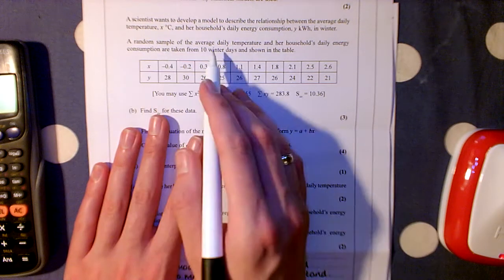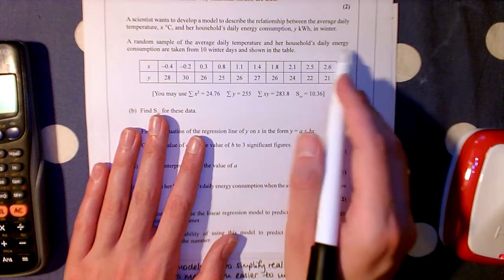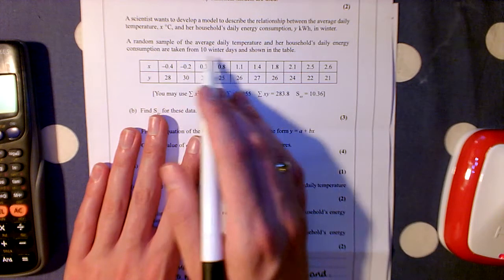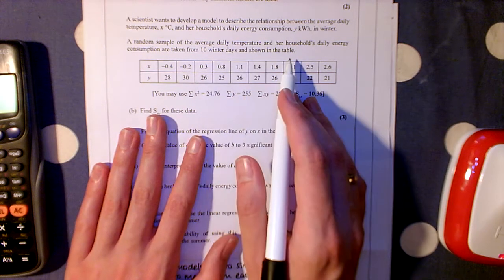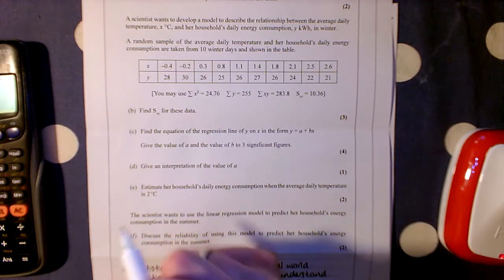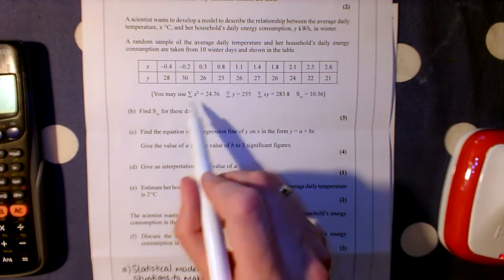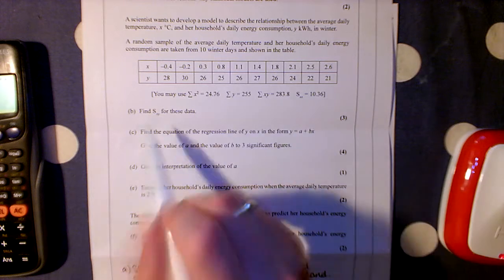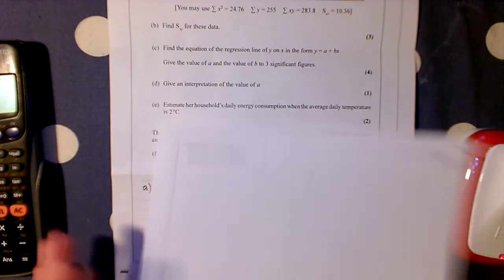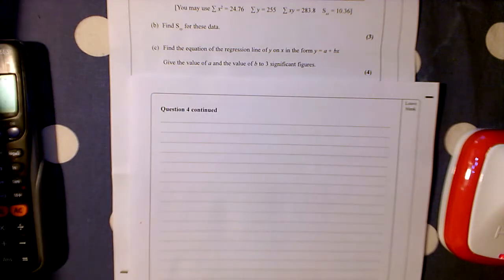A random sample of the average daily temperature and her household's daily energy consumption are taken from 10 winter days and shown in the table. So here we have some figures to use, some calculated parts, and you're told to find Sxy for these data. So you're going to need to look at your formula book.